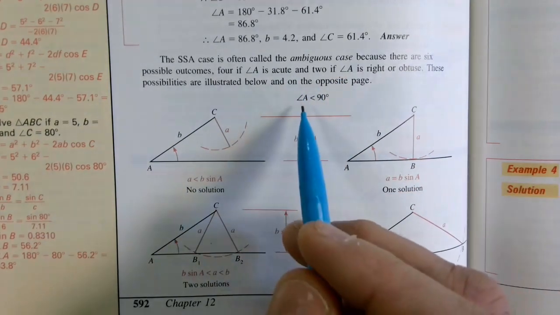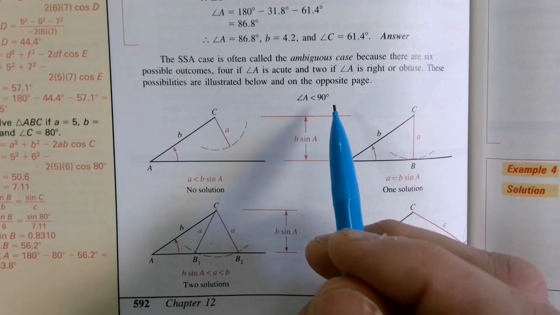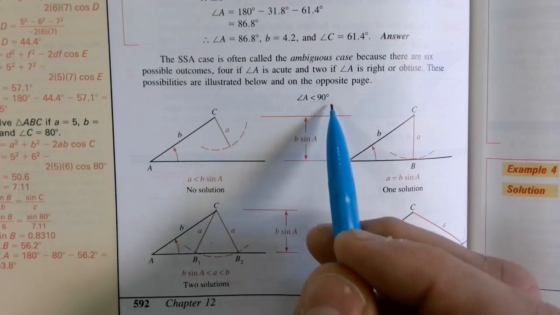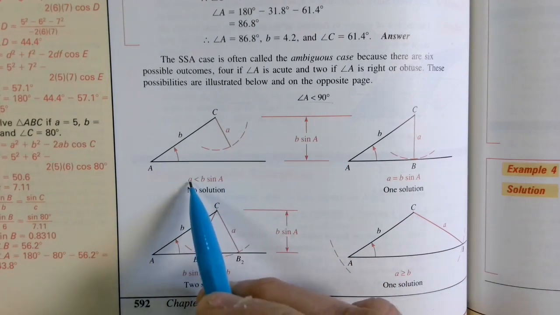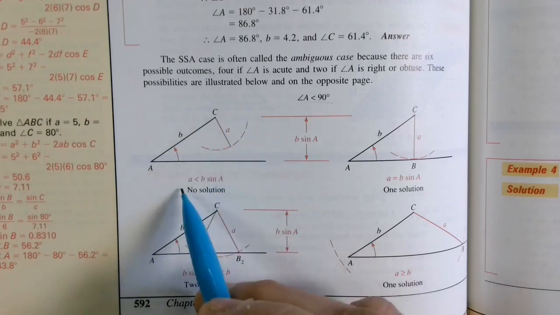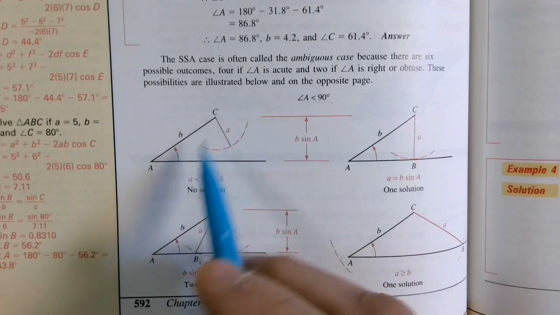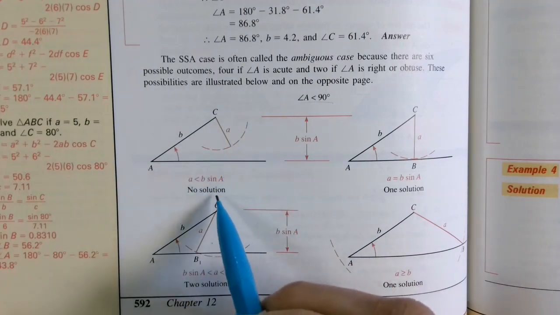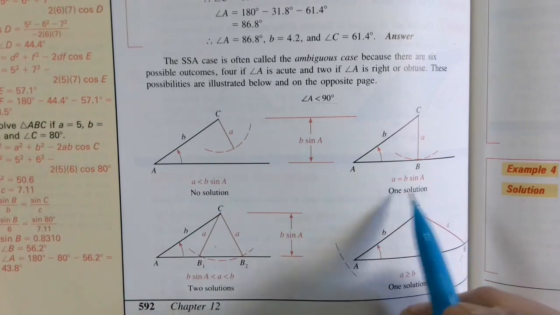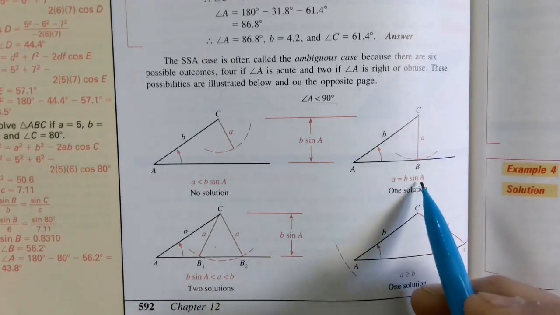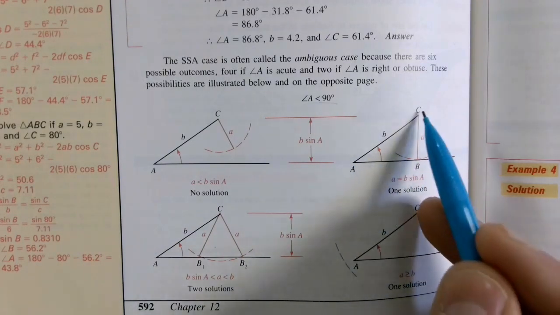Here they are. Now suppose that angle A is less than 90 degrees. Okay, so this is situation 1. Angle A less than 90 degrees. Now, if the side a is shorter than b times the sine of A, which is the height of the triangle here, there is no solution because it doesn't reach. Now, if the side a is equal to b times the sine of A, then there is one answer and it's a right triangle.